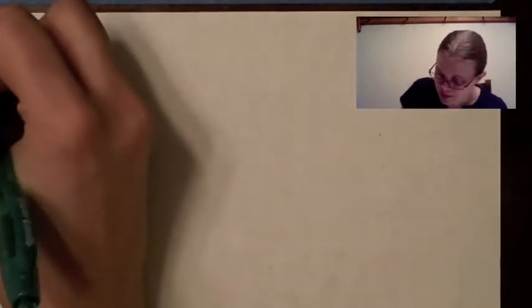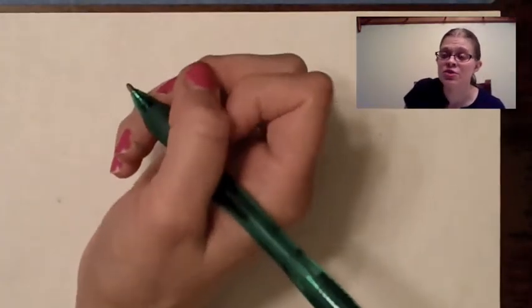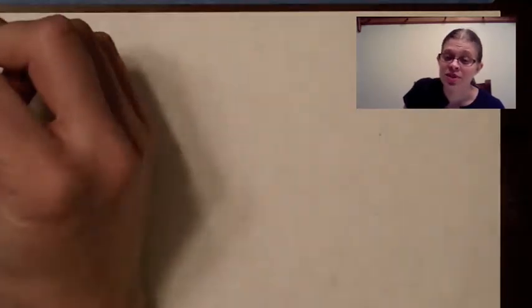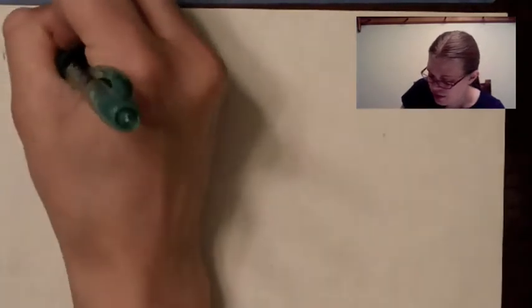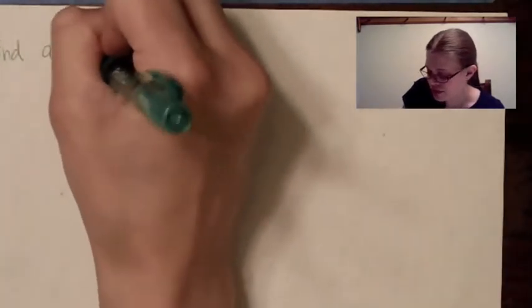So, for example, we still have the same two instructions that we had yesterday, where you could find all solutions or you could find in between 0 and 2 pi. So, I'm going to show you both again. So, find all solutions.